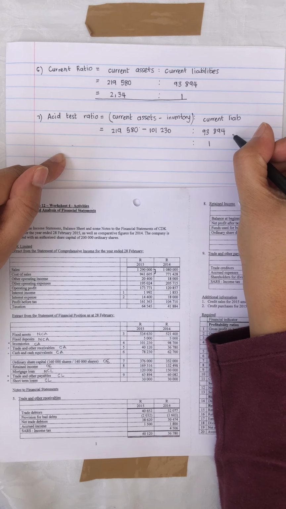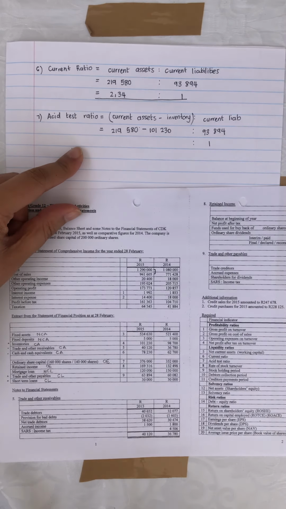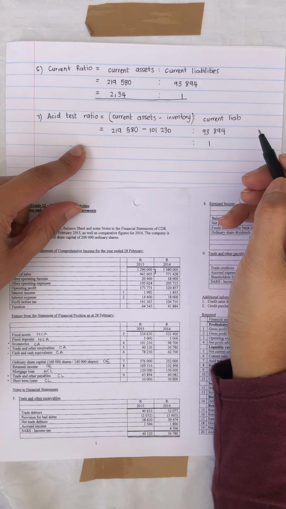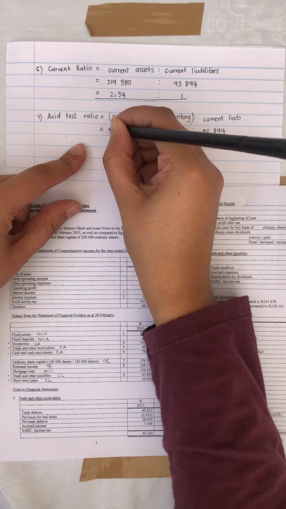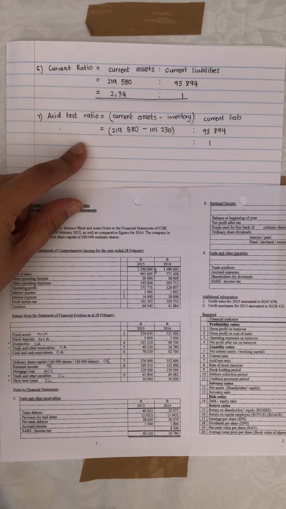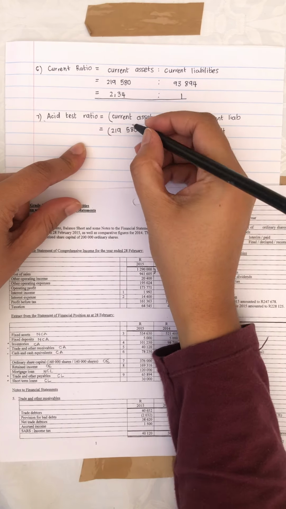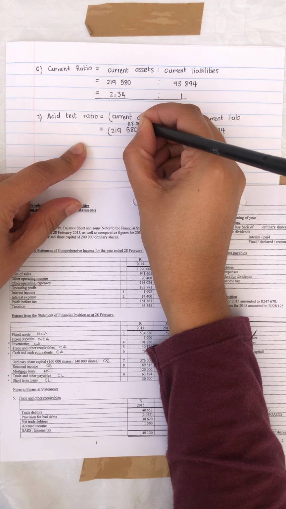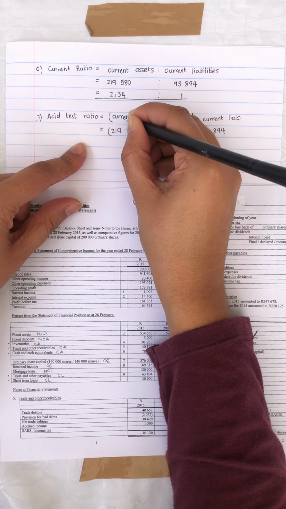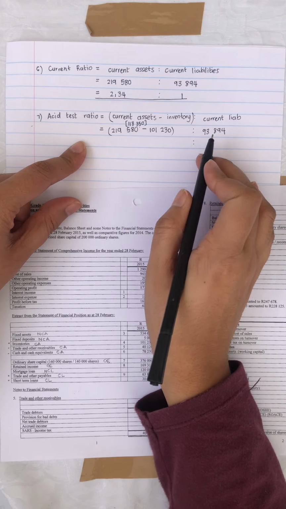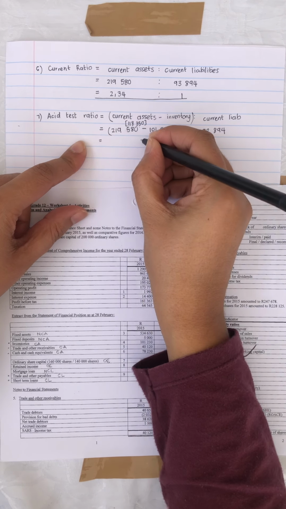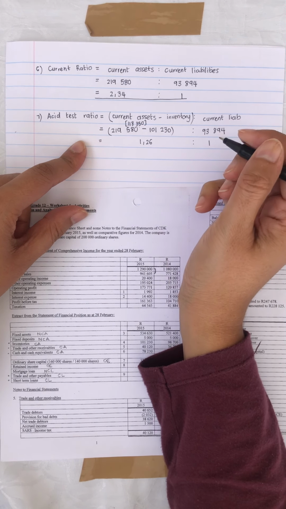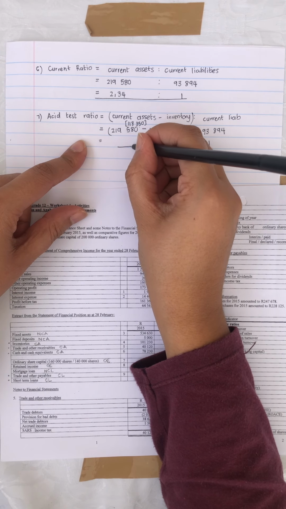If we've divided the right hand side by 93,894, we need to divide the left hand side by the same amount. Let's just quickly calculate it for you. That gives me an amount of 118,350. We divide that by the 93,894, and it gives me 1,26 to 1.